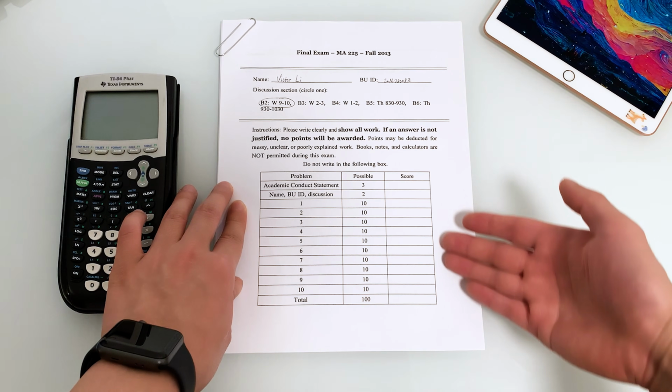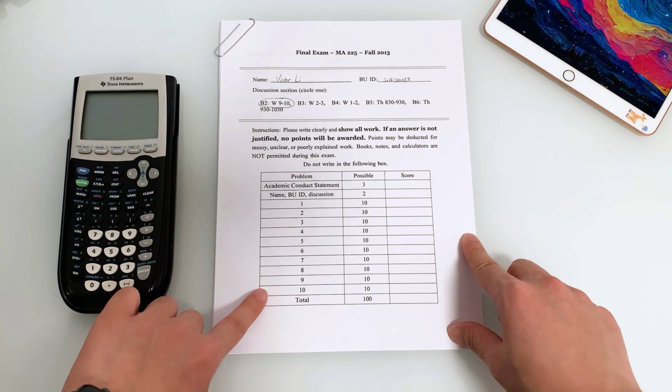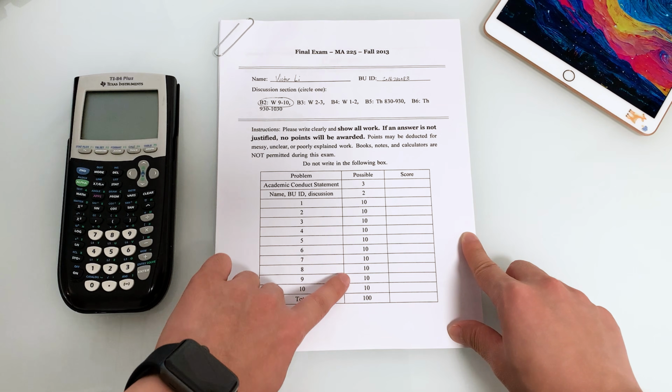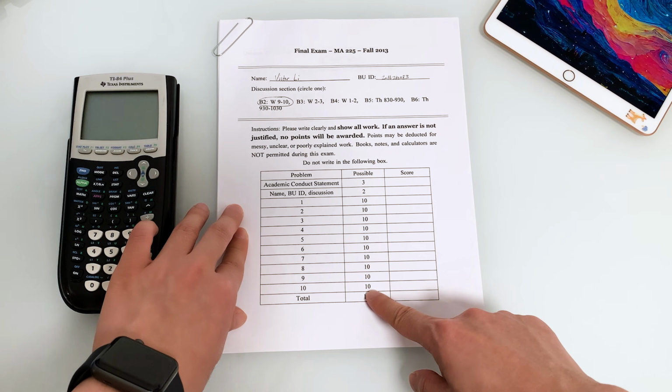We'll go in chronological order and first look at my multivariable calculus exam from the spring semester of my freshman year. For general math and physics courses, the first page of the exam will look something like this and shows the number of questions and breaks down how much each question is worth. In my case, there were 10 questions and each question was worth 10 points.